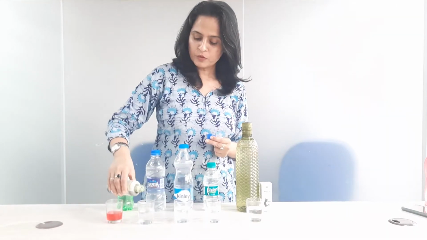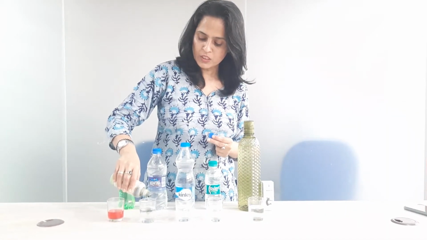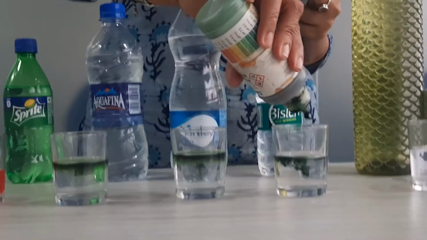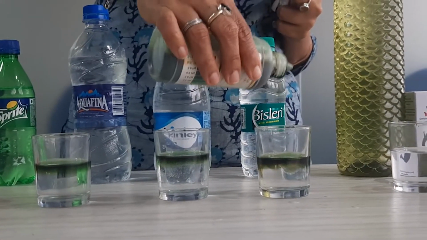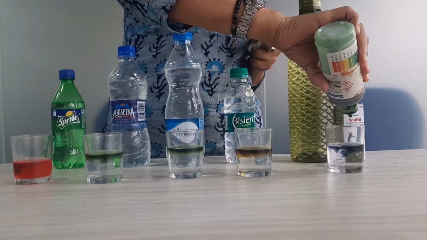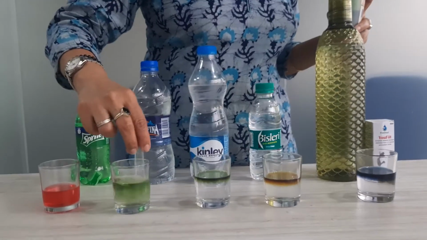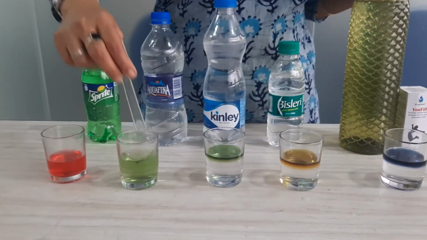So now I'm going to add the drops into each of them. This is for the Bisleri water and this is for the Fresheal water. Just have to stir it for a minute.